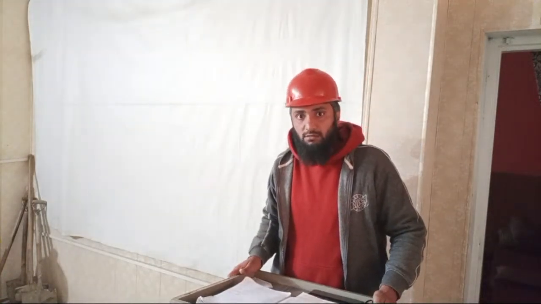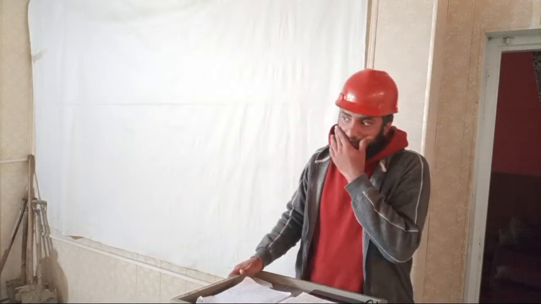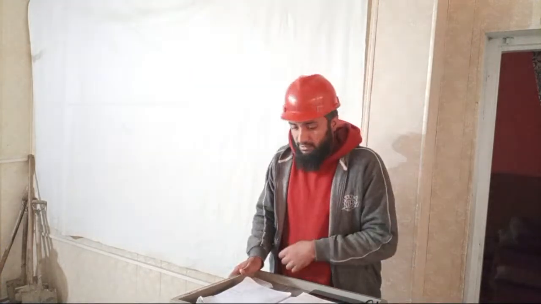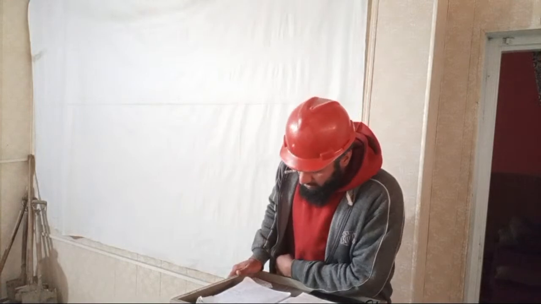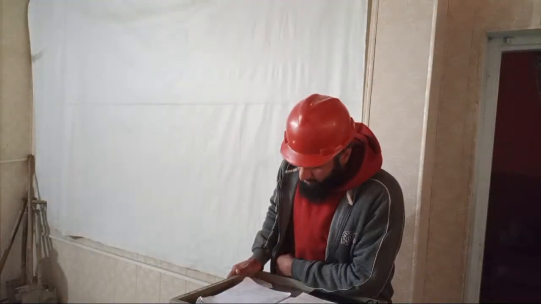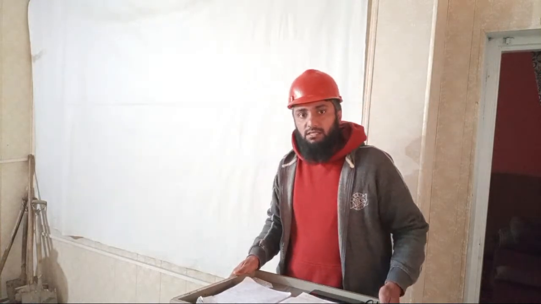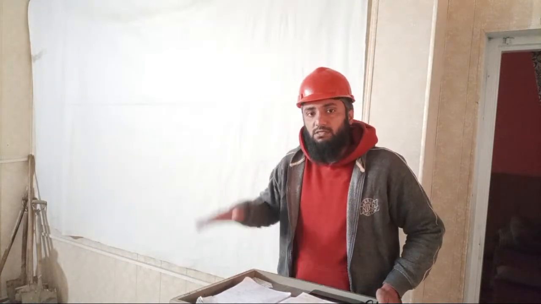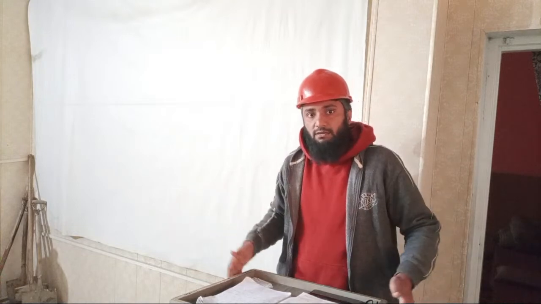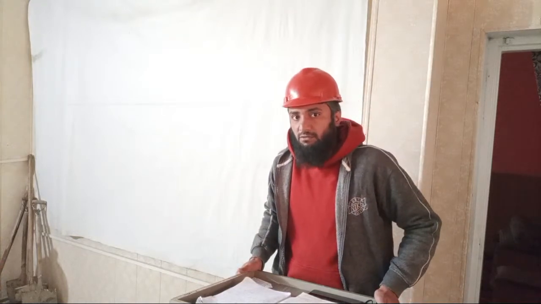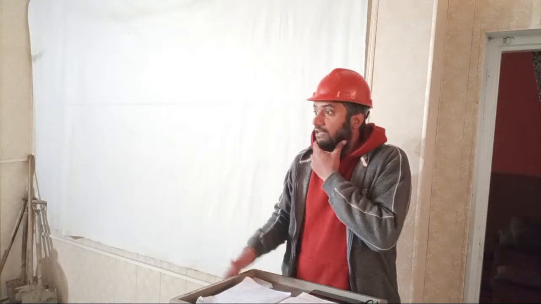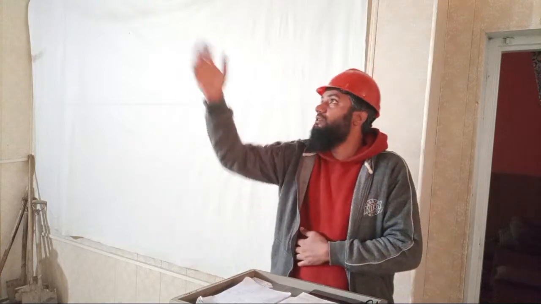A ladder is also a man lift, and there is also a scissor lift. The scissor lift has a bucket and everything. This is a man lift, an aerial lift. And we have done this experiment on how to work up there.